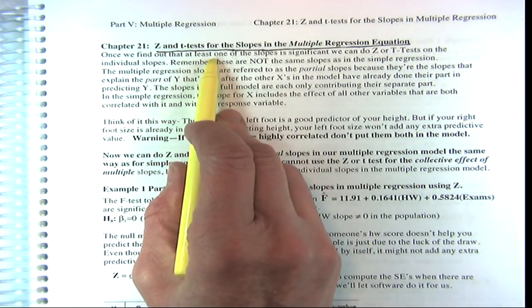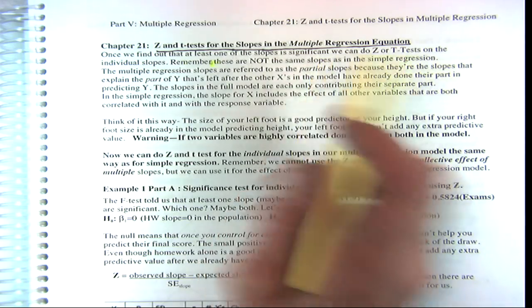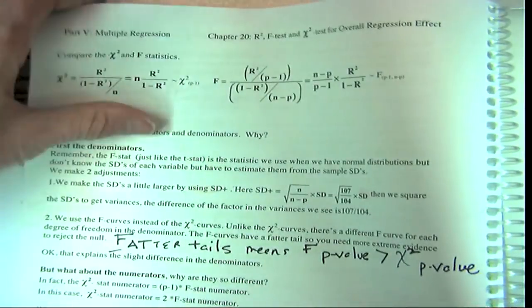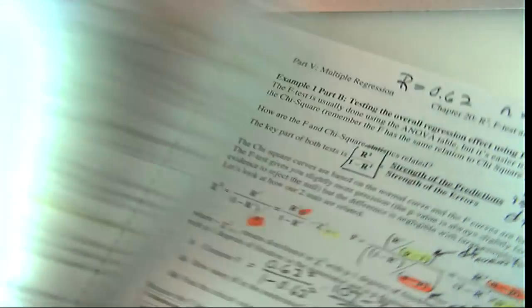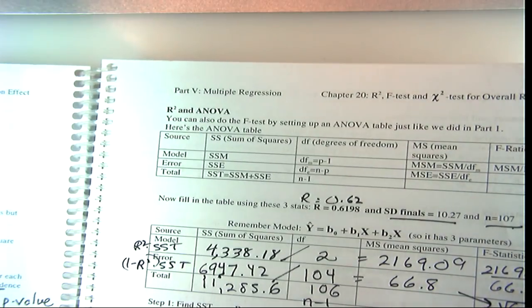Once we find out that at least one of the slopes is significant, which we did, not here, we didn't do that here. I'm going back to our last problem, the one with the homework and the finals, where we got significance.